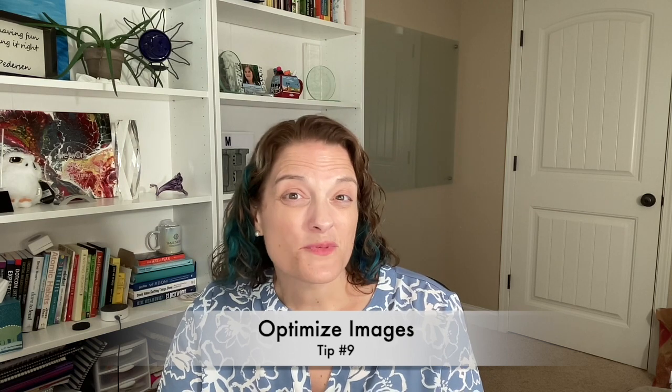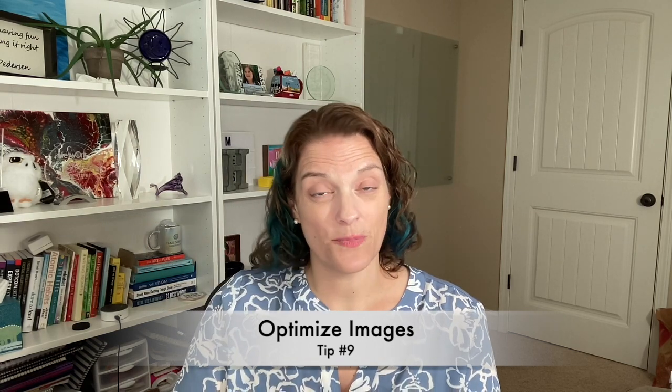One of the other problems with images is if they're too big, they can take a long time to load. And if your images don't load immediately, a lot of people are going to bail. So if you do use images in your email, make sure that you have them optimized for faster delivery. Some email platforms actually have an option for you to do that, so it will compress your images for you, but a lot of them don't.